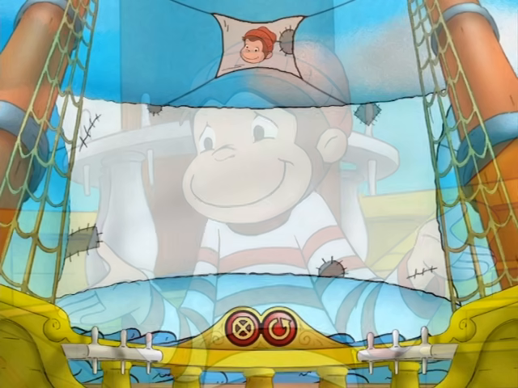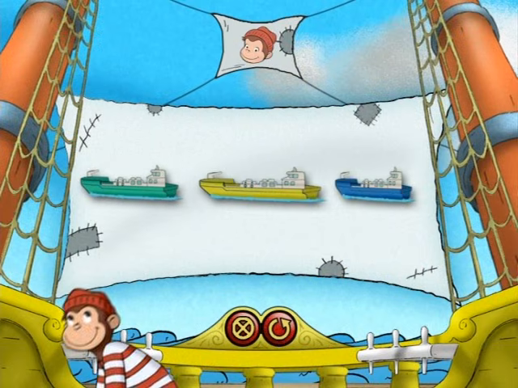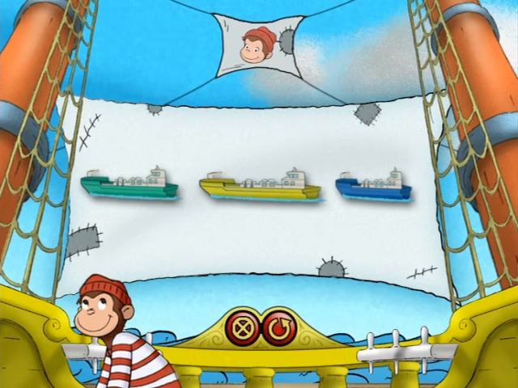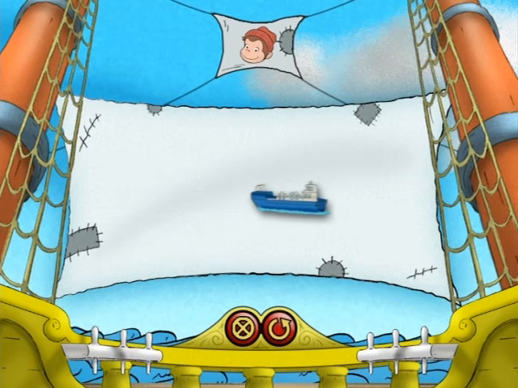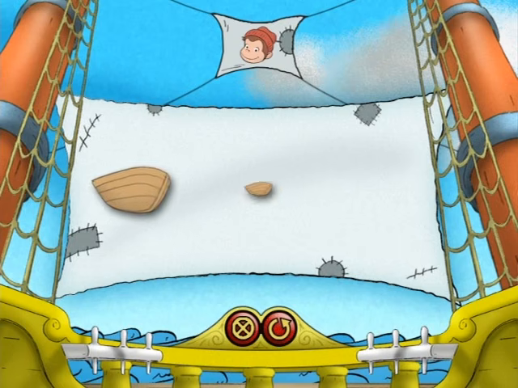Yes, the opposite of long is short. One of these boats is shorter than the other two boats. Can you help George choose which boat is the shortest? Please make your choice. Very nice. That boat is the shortest. I'm sure you can choose the shortest boat again. Would you like to try?